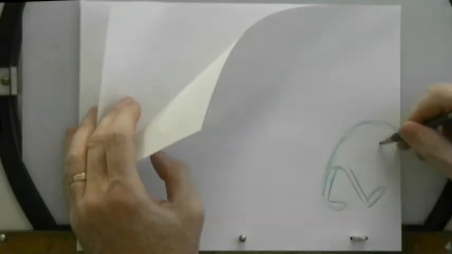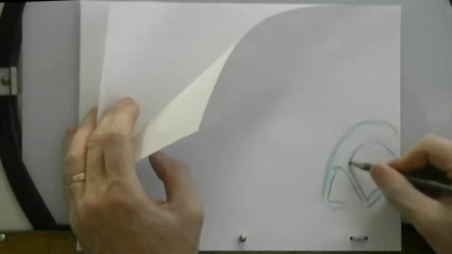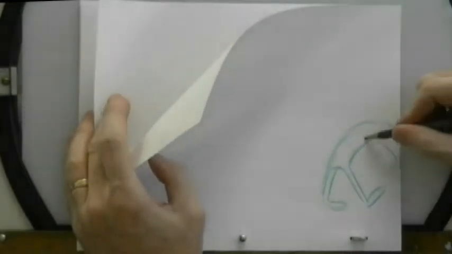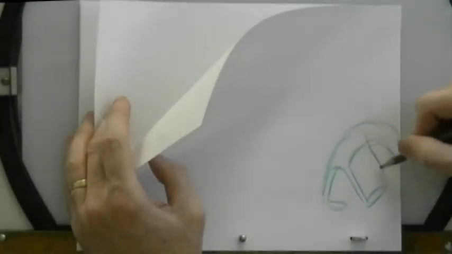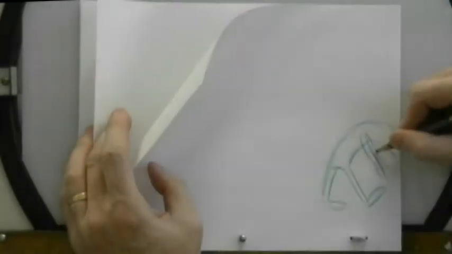Snap the head right over and start to bring the shoulders back. Do a little bit of an S curve in the arm there. And actually that would go the opposite way, sorry.